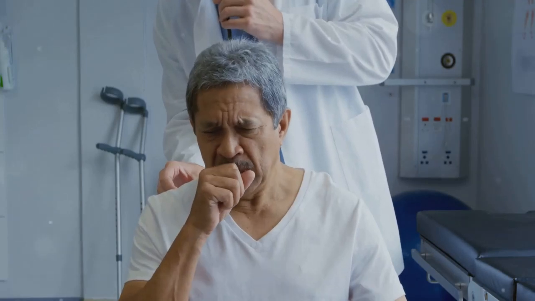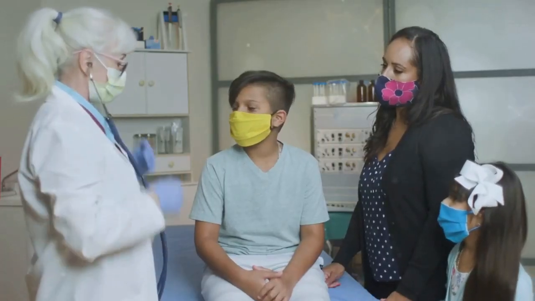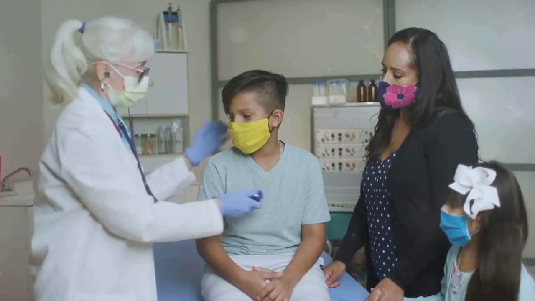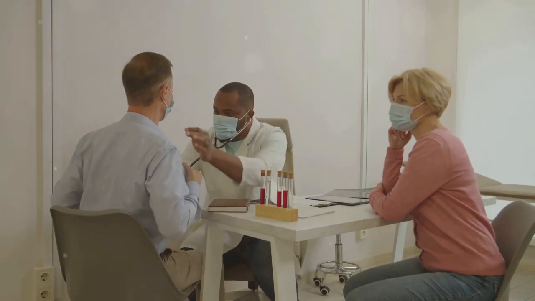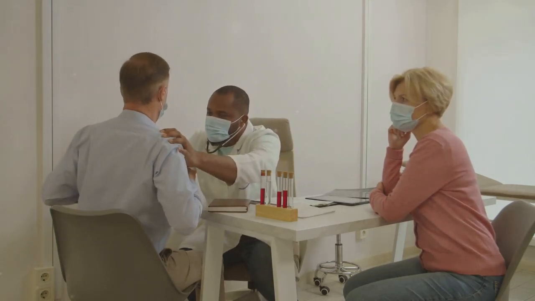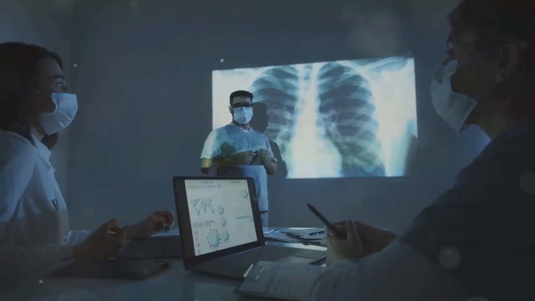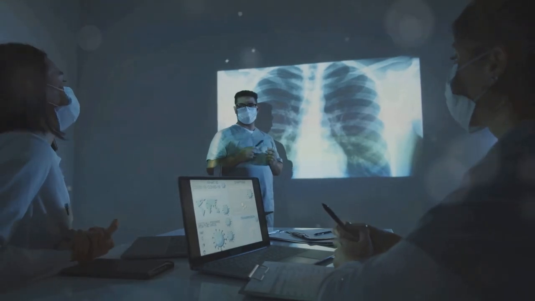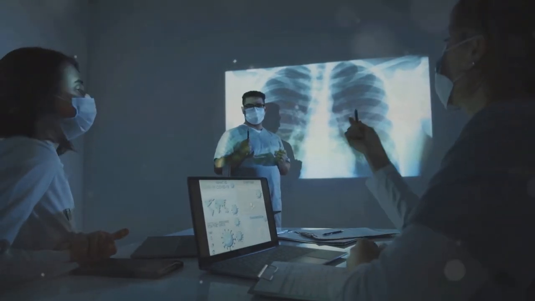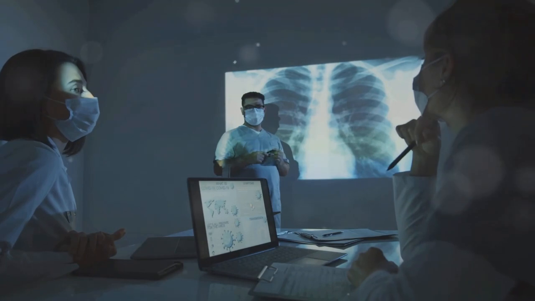Delayed diagnosis can have devastating consequences. It increases the likelihood of transmission to others. Patients may experience worsening symptoms and disease progression. This delay highlights the urgent need for effective diagnostic strategies.